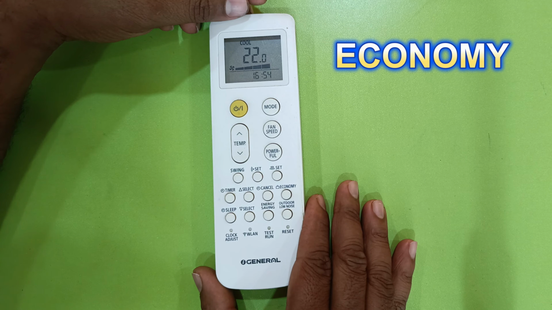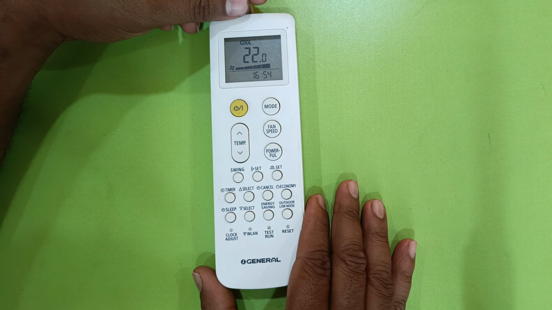Inverter ACs have a variable speed compressor that changes its speed according to the cooling demand. This allows the system to run at different speeds continuously. With DC inverter technology, the temperature can be controlled accurately and energy efficiency is also ensured.